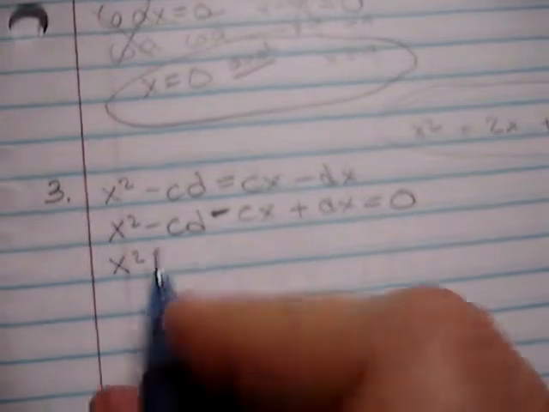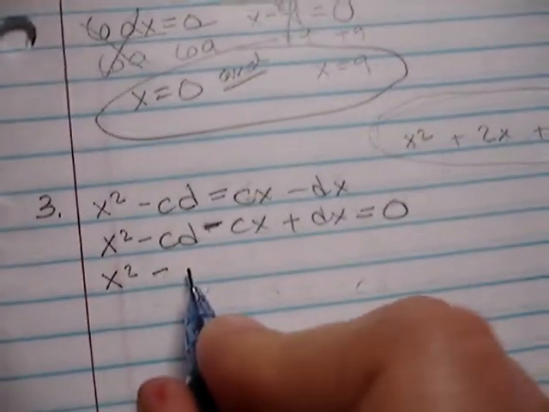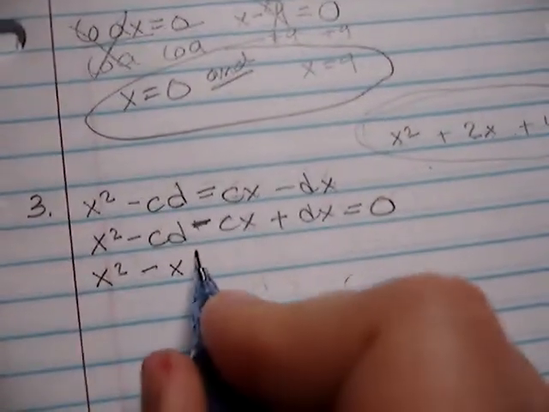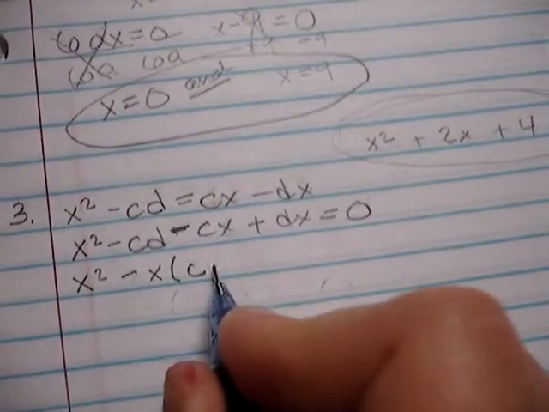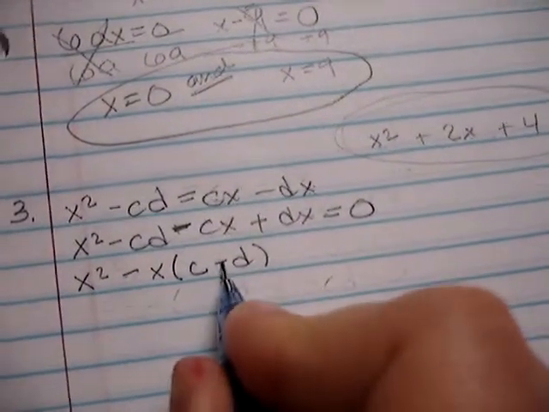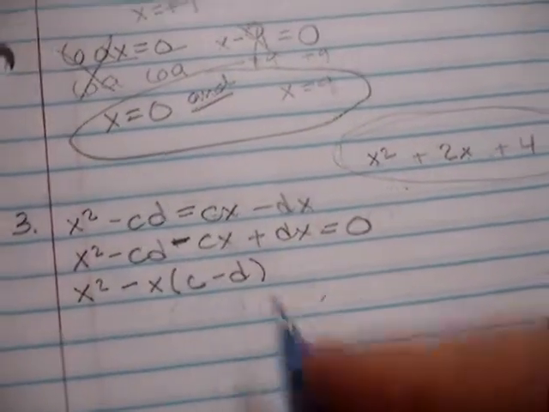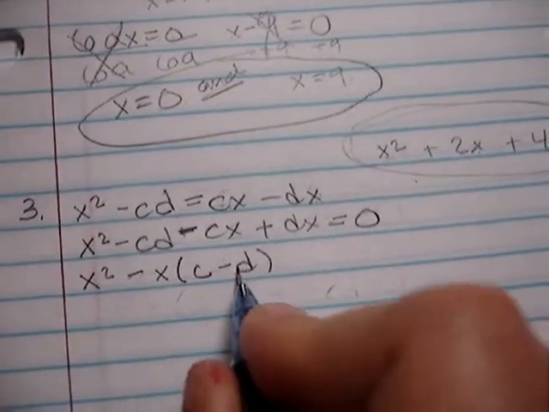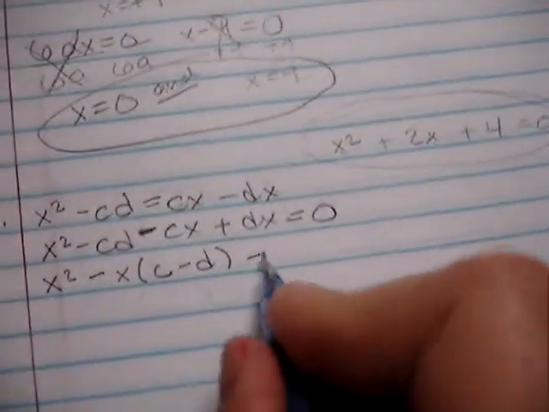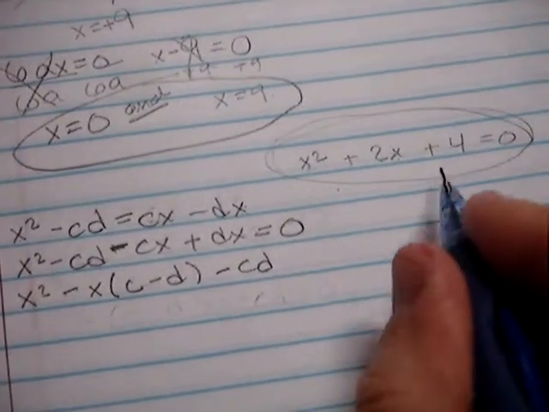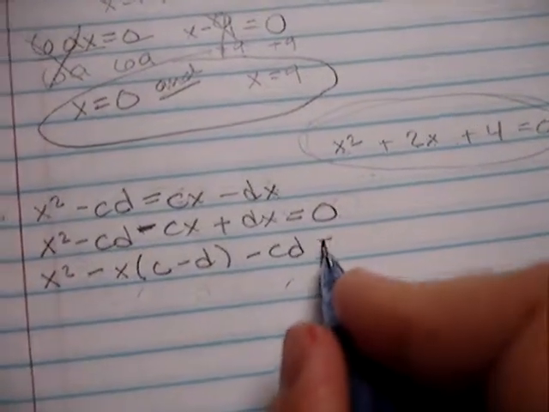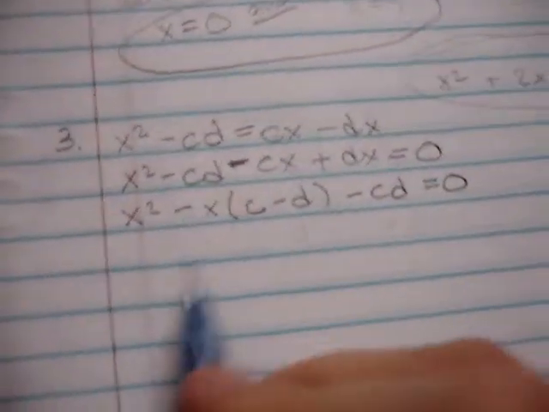My x value should be next. So I'll say minus x times, and I'm just going to put my c, my d in the middle. I put a minus on the d because it'll get plus when you multiply the negative to it. Okay, minus cd, that's my regular number. That's my 4, in this problem.